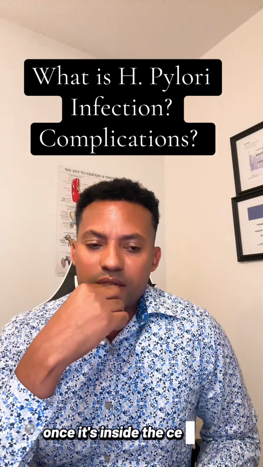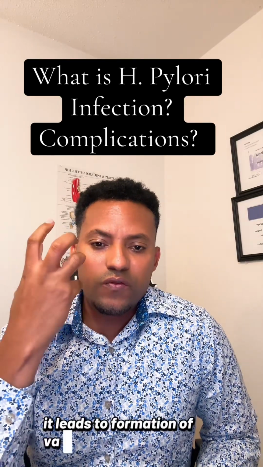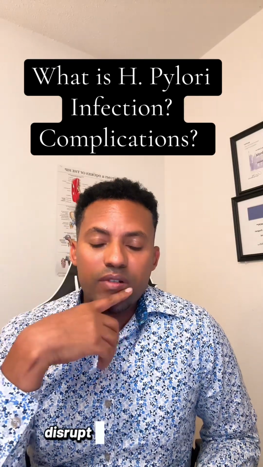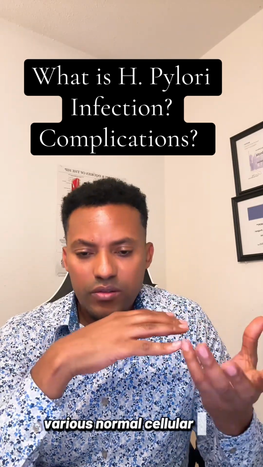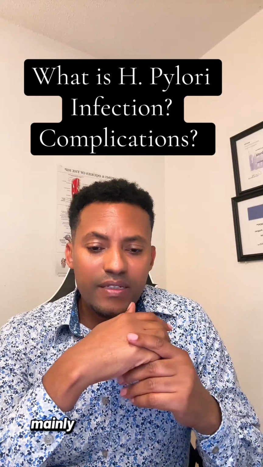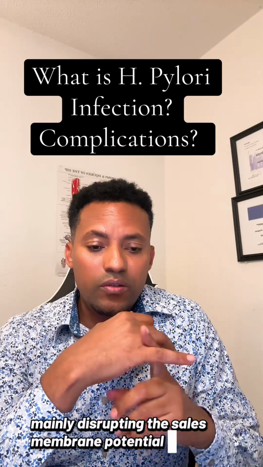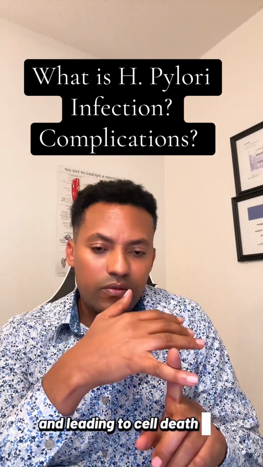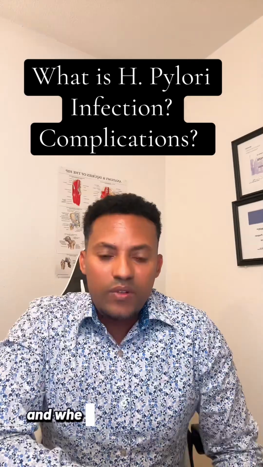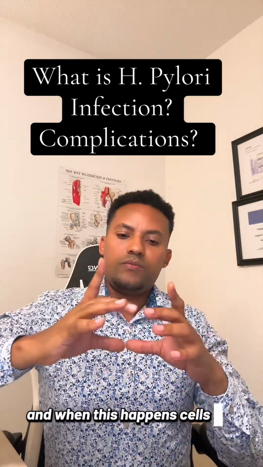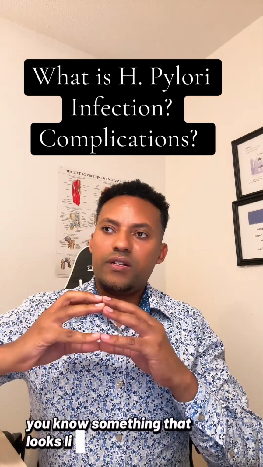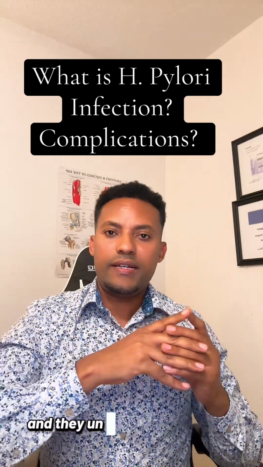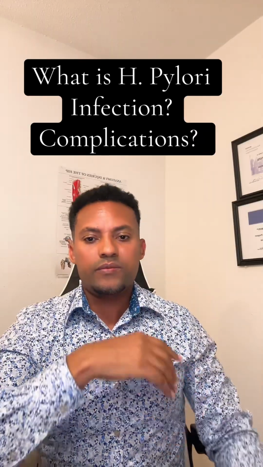Once it's inside the cells, it leads to formation of vacuoles within the cell, disrupting various normal cellular functions, mainly disrupting the cell's membrane potential and leading to cell death through apoptosis. And when this happens, the cells pretty much get filled with vacuoles, or something that looks like a bunch of bubbles, and they undergo apoptosis or death.